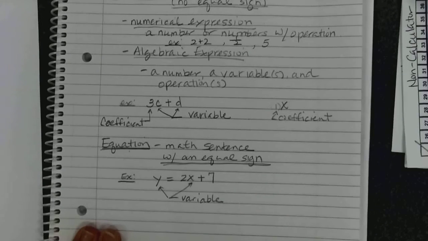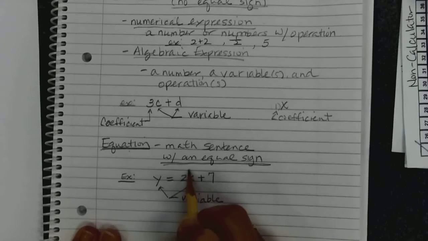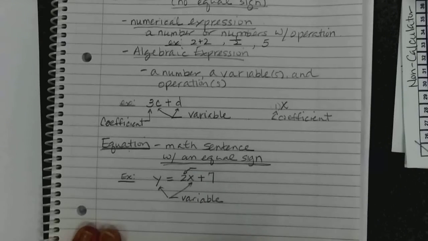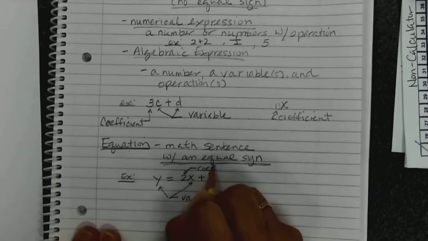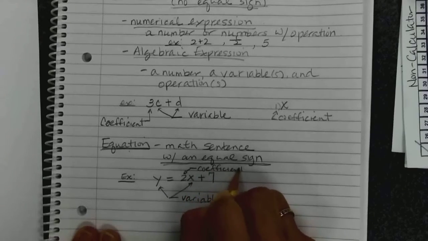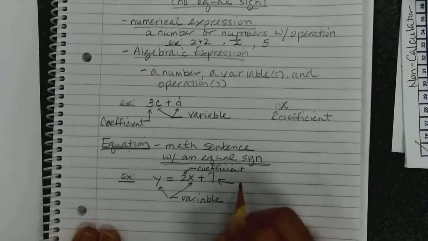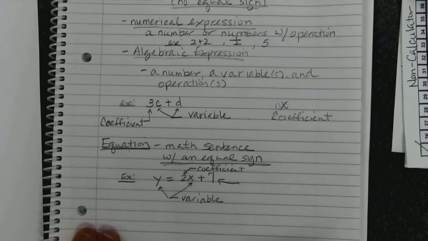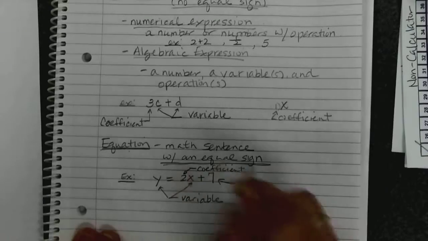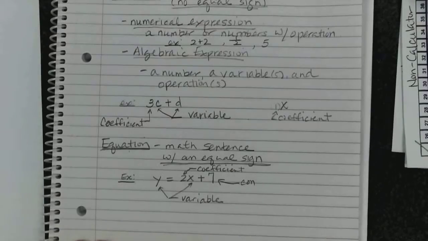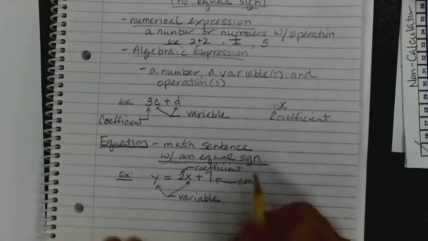Those are your variables. What is this 2 called? Coefficient, because it's in front of a variable. And then what is that 7 called? Constant, thank you. It is a y-intercept in that equation, yes, that is your y-intercept.